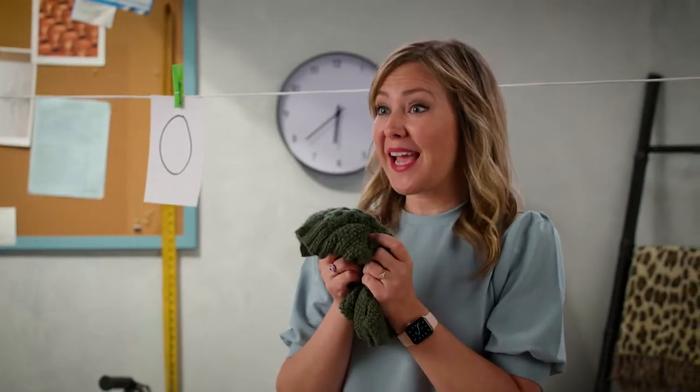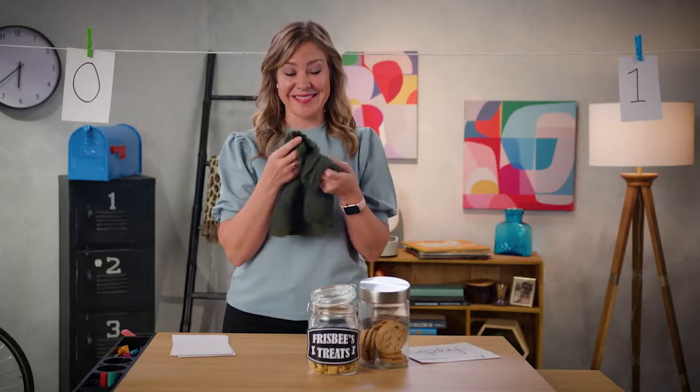Our dryer in the teacher house isn't working, so we are hanging everything up to dry today. How do you dry your clothes at home? Do you put them in a machine or hang them to dry? I was just hanging Frisbee's doggy sweater to dry.